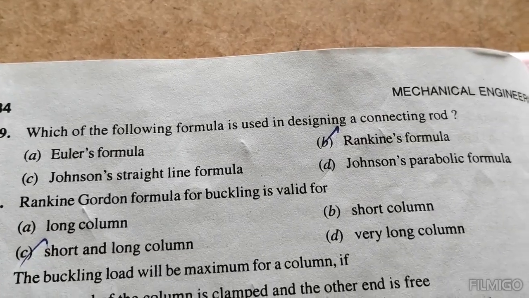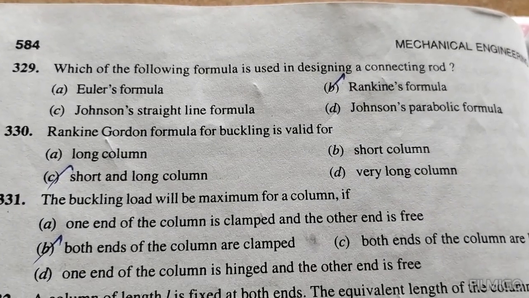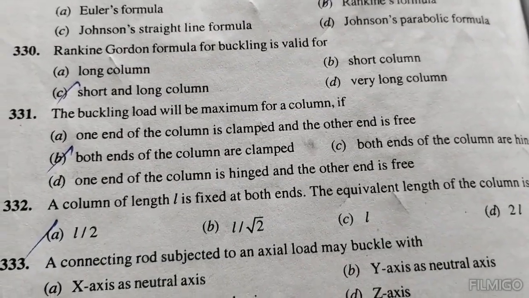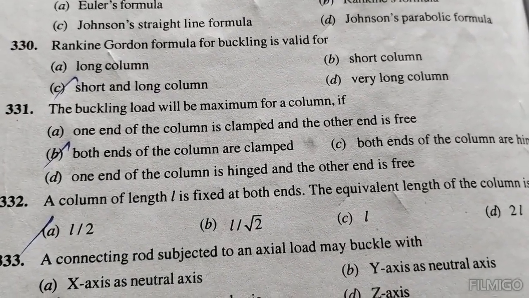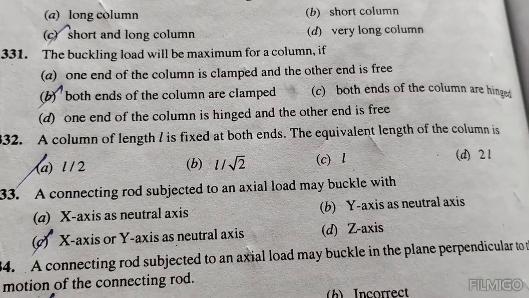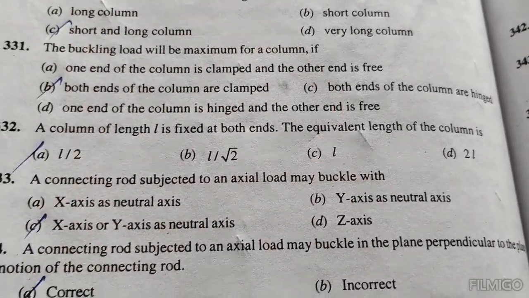The following formula is used in designing a connecting rod: Rankine's formula. Rankine's formula for buckling varies for short and long columns. The buckling load will be maximum for a column if both ends of the column are clamped. For a column of length L fixed at both ends, the equivalent length of the column is L/2.